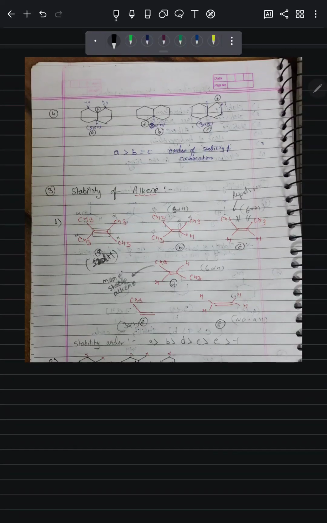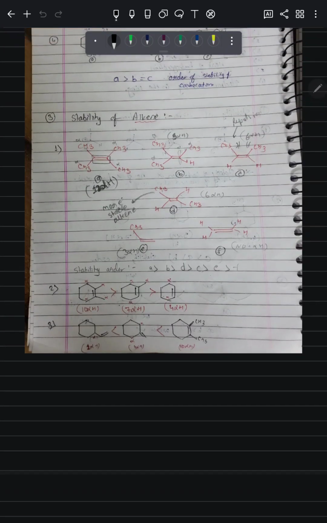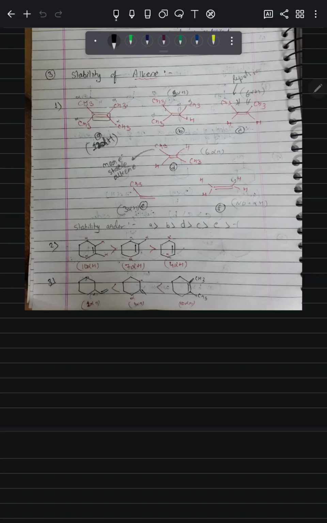Now next we discuss the stability of alkene. So if we talk about the stability of alkene, then let's take an example here. With this alkene, 4 methyl groups are attached. Then in B, the second structure, 3 methyl groups are attached, and here 2 methyl groups, and here in the same, the 2 methyl groups, and one, and no methyl groups here.